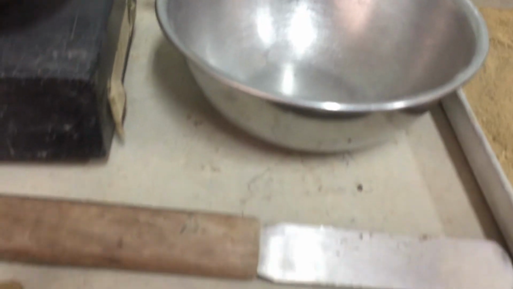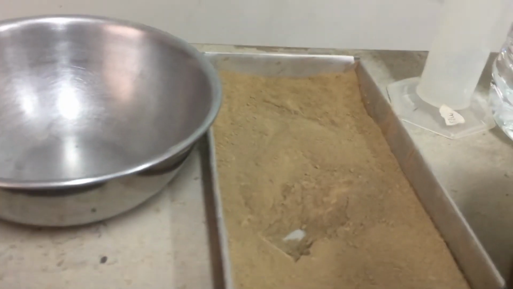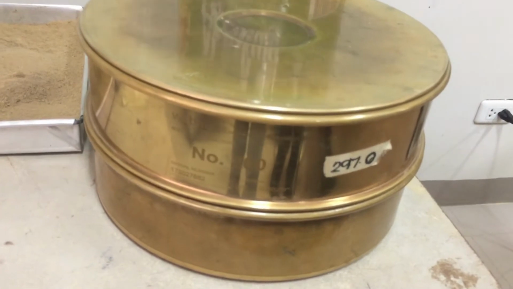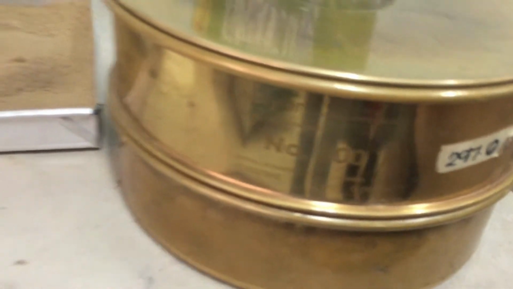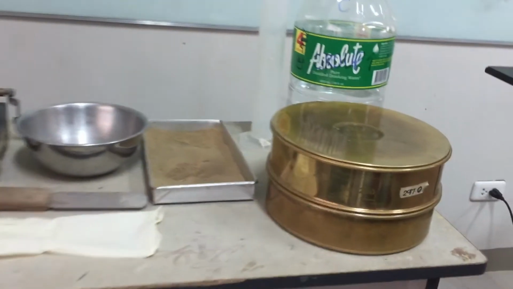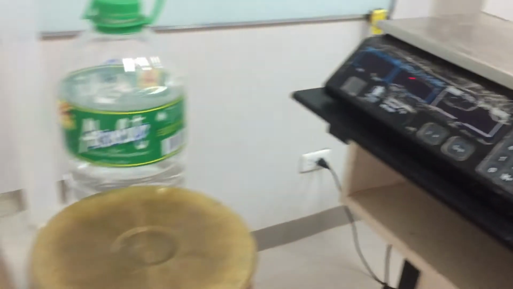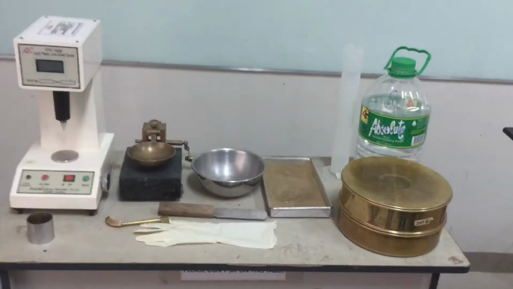mixing bowl, spatula, disturbed soil sample, graduated cylinder, distilled water, pan, sieve number 200, weighing balance. Procedure for the cup method.